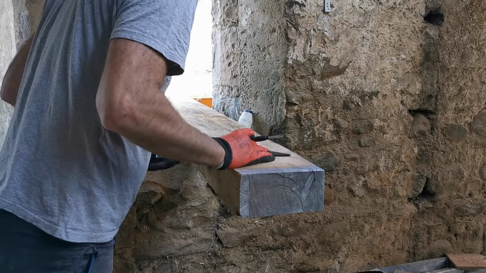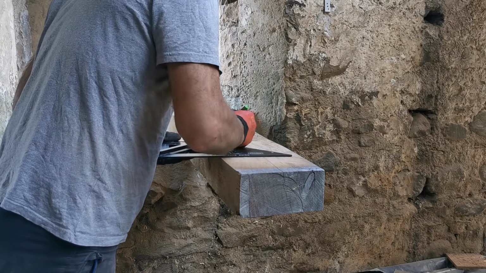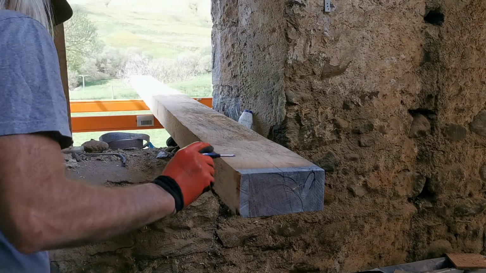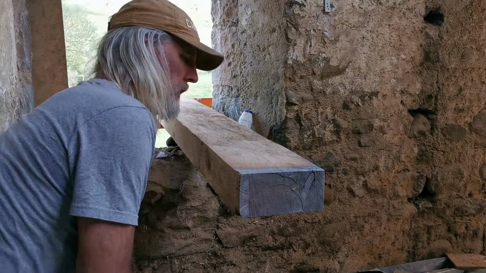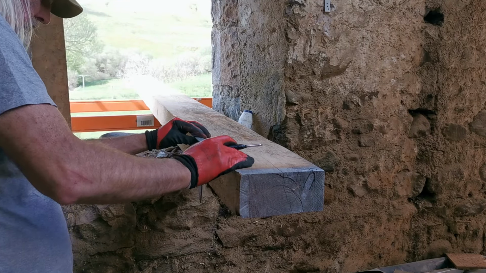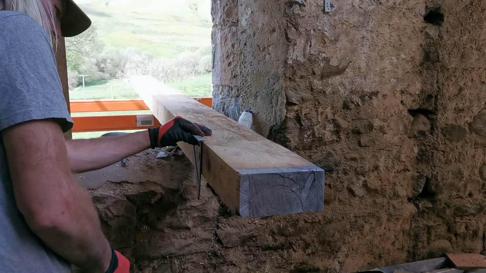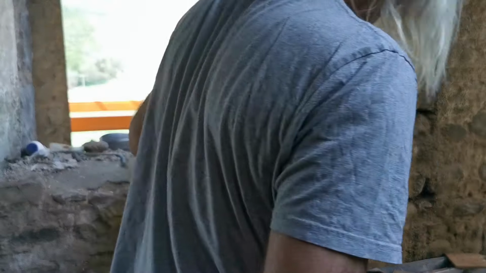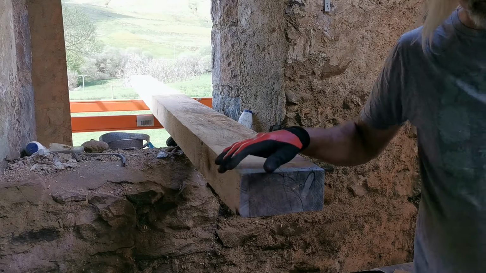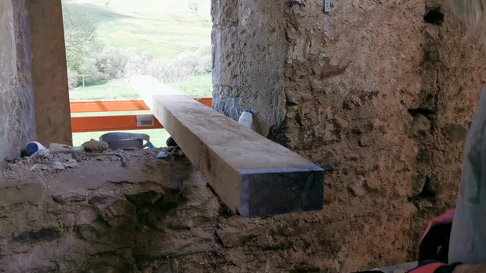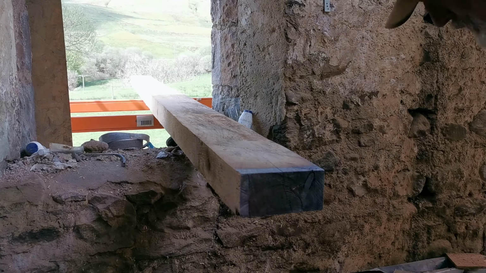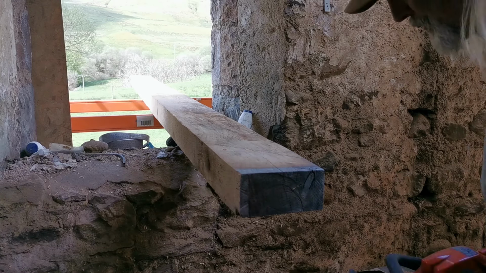And then hopefully, when I put the square along the top edge, those 2 points will meet. Not bad. Not bad. Cutting these with a chainsaw. I've got a little chainsaw, fairly fine blade. I'm just cutting on the waste side of the line, and then going back to the line with a little block plane. Seems to be doing quite a neat job.